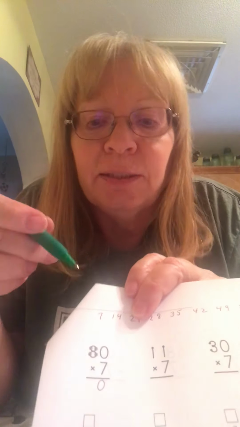80 times 7. Well, we know that anything times 0 is 0. So I'm going to put a 0 in the ones place. Now we're going to do 7 times 8. So we have 7, 14, 21, 28, 35, 42, 49, 56. So the 6 goes in the tens place, and the 5 goes in the hundreds place.